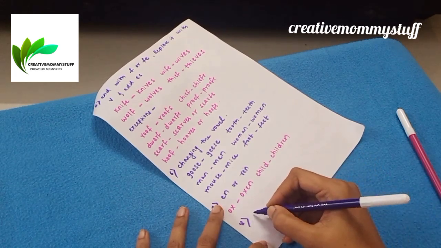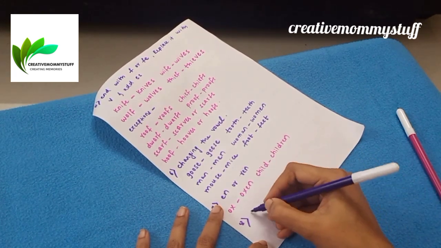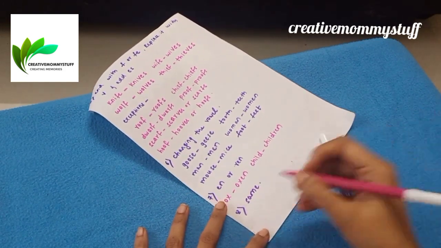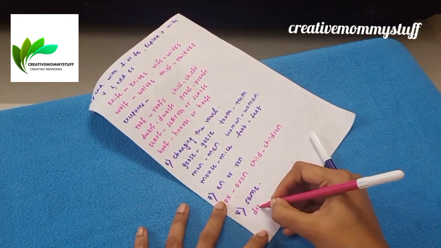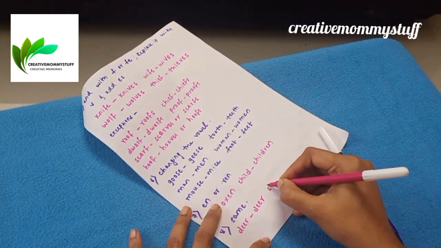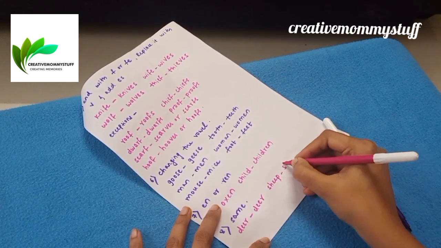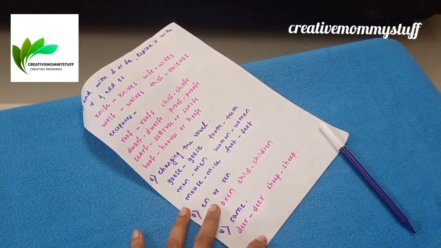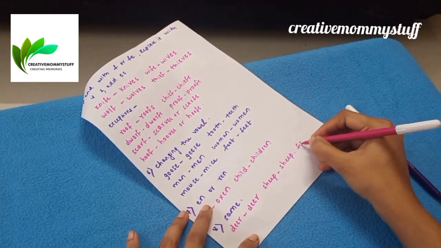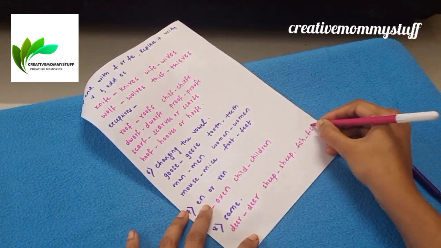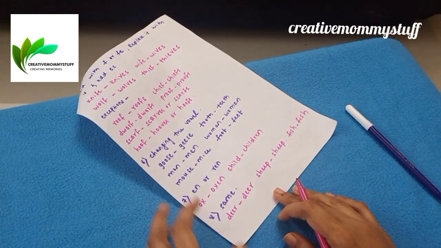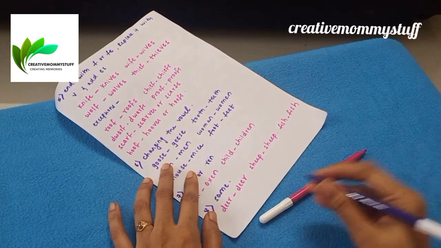Next, rule number 8. Sometimes some nouns are the same in singular form and plural form. For example, deer. In the plural also it is deer. Sheep. In the plural also it is sheep. We don't add s or say sheeps. Fish. We don't say fishes. Even if there are many fish, we will only say fish.